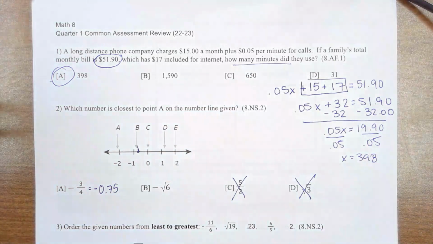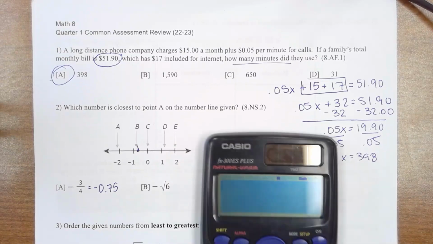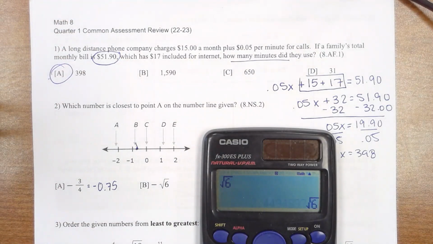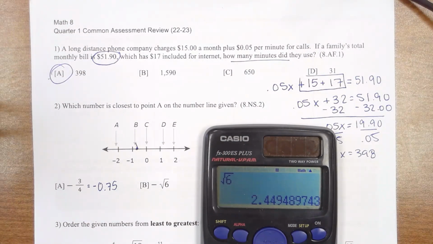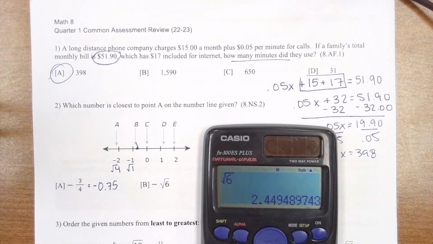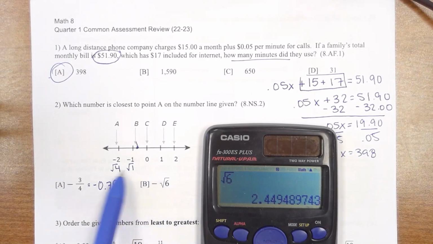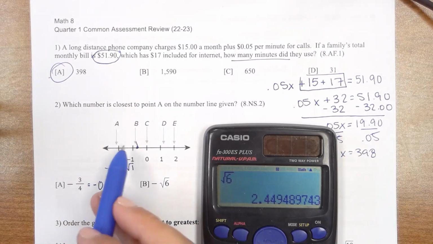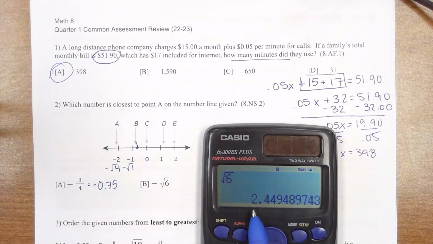So let's see if the square root of 6 is closer. So square root of 6, you can use your calculator, and it will tell you what your decimal is, or you can approximate by using your perfect square roots. So the square root of 6 is going to be just to the left of our negative square root of 4, so that is going to be right in that area with A.